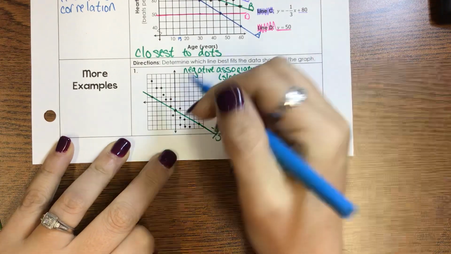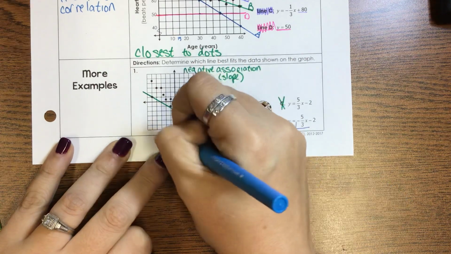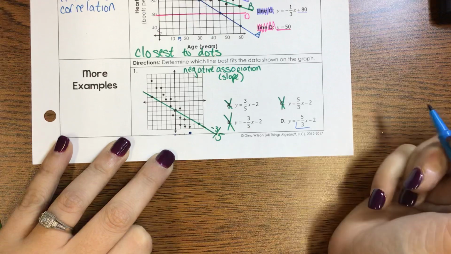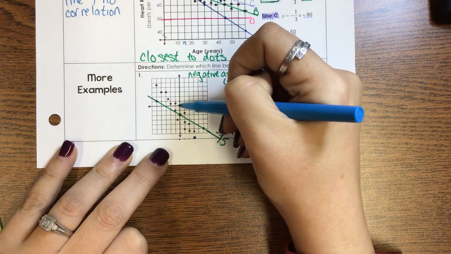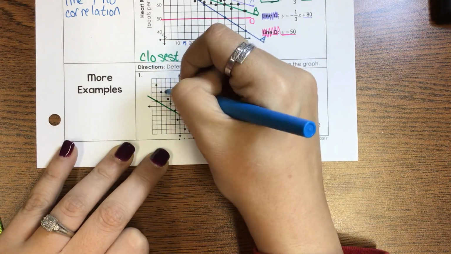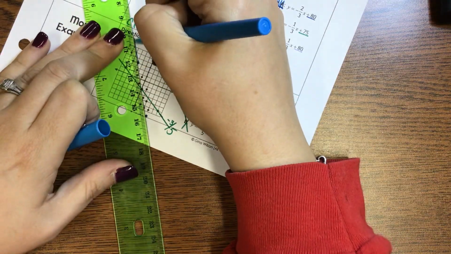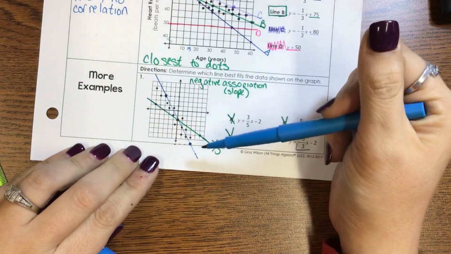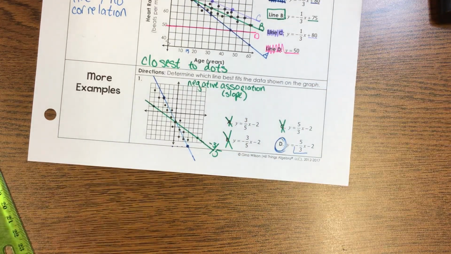So a -5/3. I'm going to go down 1, 2, 3, 4. Ooh, 5 is off the graph. 1, 2, 3. Maybe not a perfect estimation, but that'll give me pretty close. I can also go up from that point. Up 1, 2, 3, 4, 5 over 1, 2, 3. If I connect those 2 dots, that line goes straight through the center of those dots, super closely related. So I'm going to go with answer choice D.